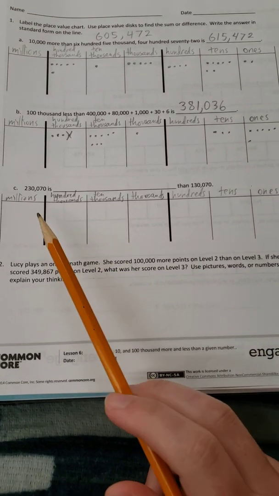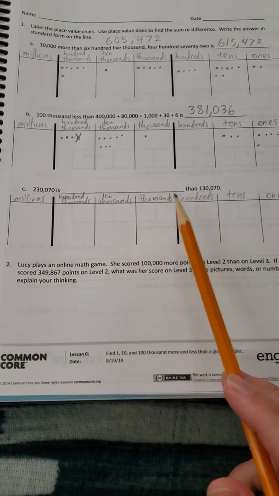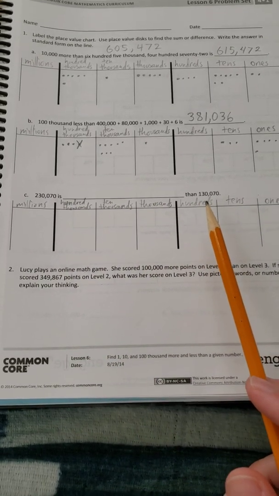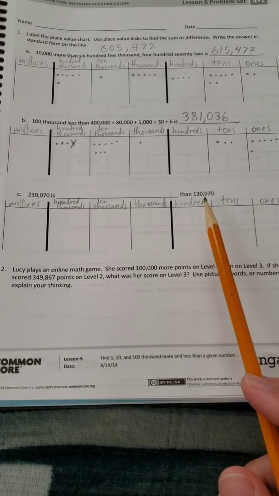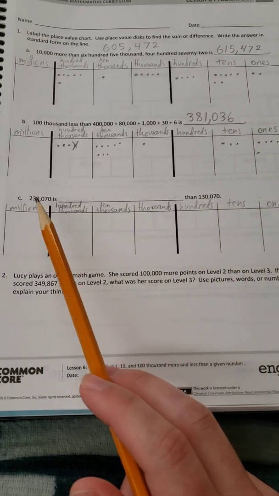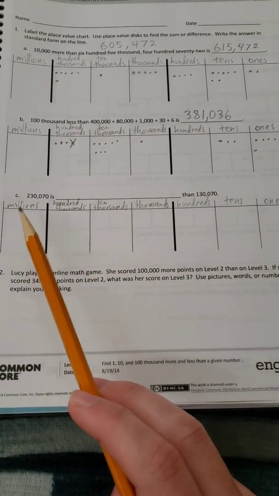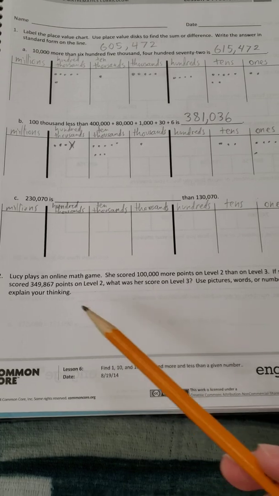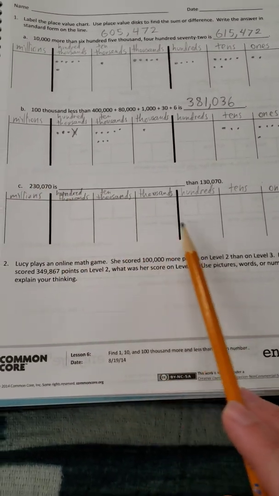All right, C, 230,070 is blank than 130,070. Okay, so if you look at those two numbers, you should be able to see what digit changed. Only one of the digits changed. So I'm going to start by putting this number down here.